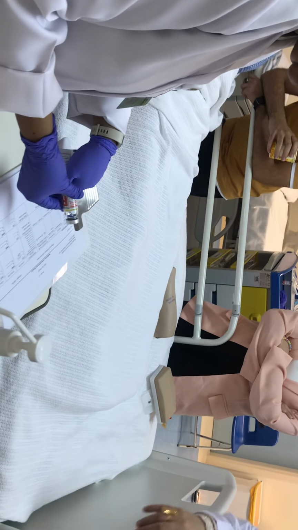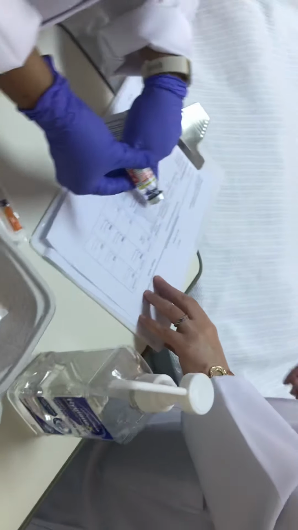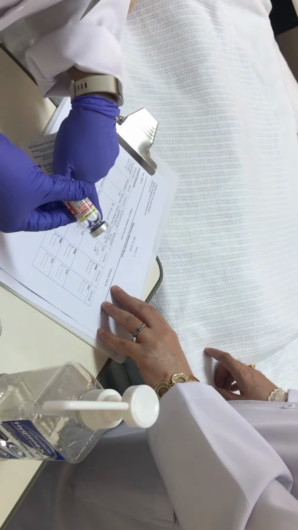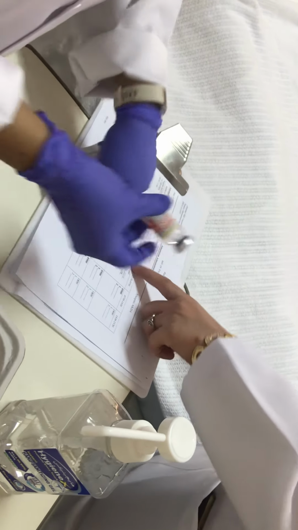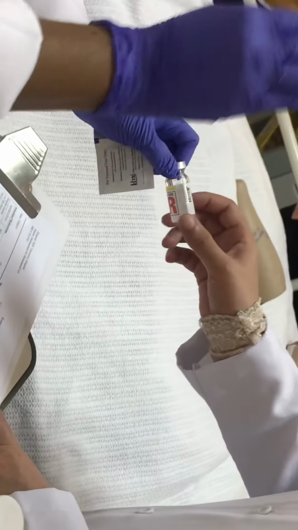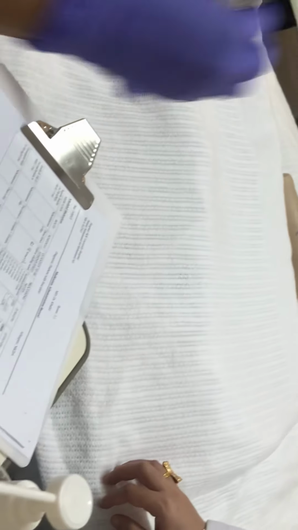So we are doing regular insulin 100 units per 1 ml and the patient's sugar level is 18. That's why I'm giving 10 units. Yeah. Okay, and it's not expired. All 4 things each time you are doing. Okay, second check is over.